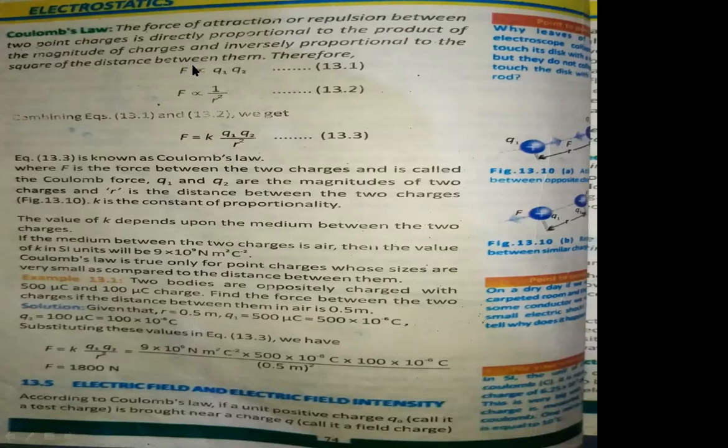F is directly proportional to Q1 Q2, which will come on the top, and R square will come on the bottom: Q1 Q2 divided by R square. If we remove the proportionality sign, two things will come: an equal sign and the constant of proportionality K. So F equals K Q1 Q2 divided by R square. This is equation 13.3, known as Coulomb's law.